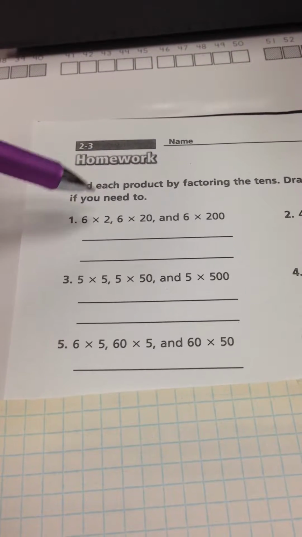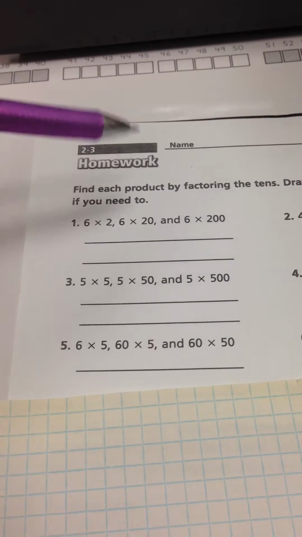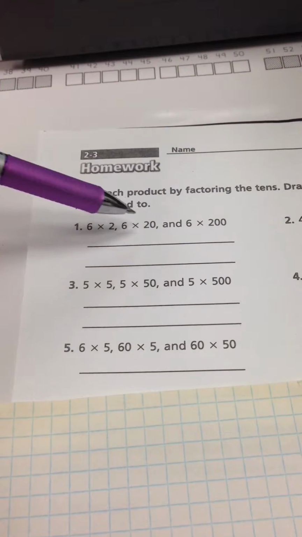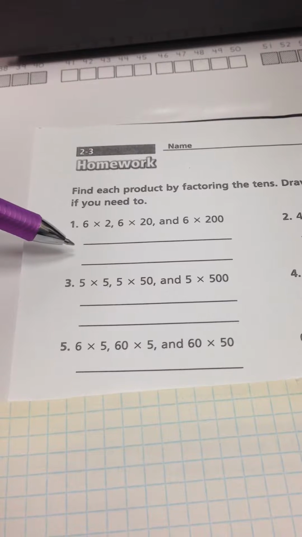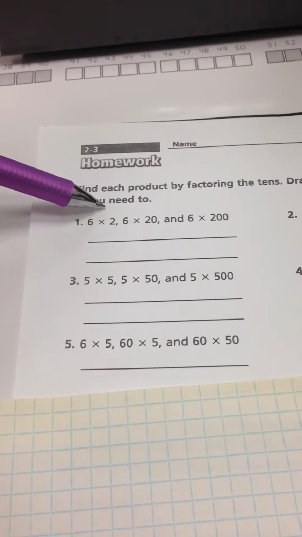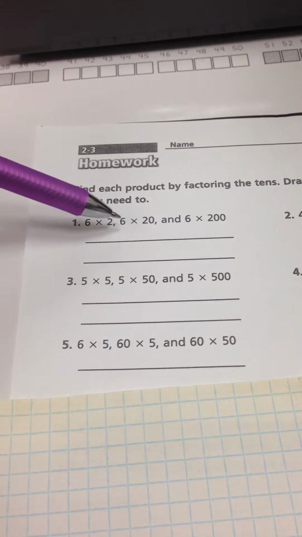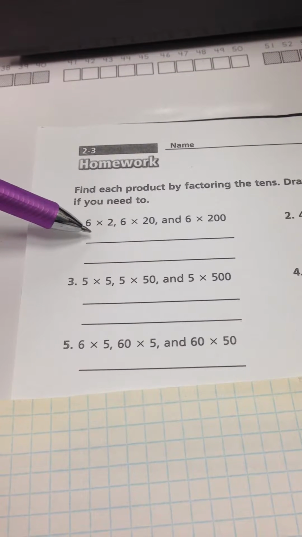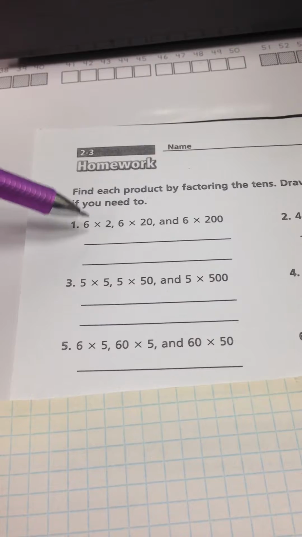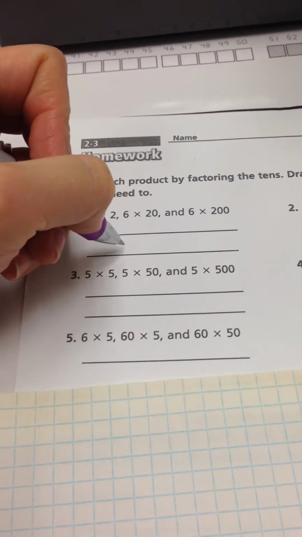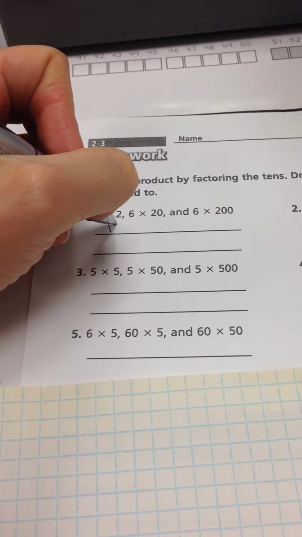All right, guys, on your homework tonight, you are going to be using your knowledge of tens and your knowledge of place value to help you multiply big numbers. The first thing they're asking you to do is solve 6 times 2. Can someone give me the answer for 6 times 2, please, Reese? 12. 6 times 2 is 12.